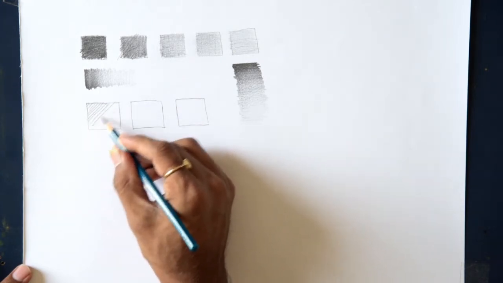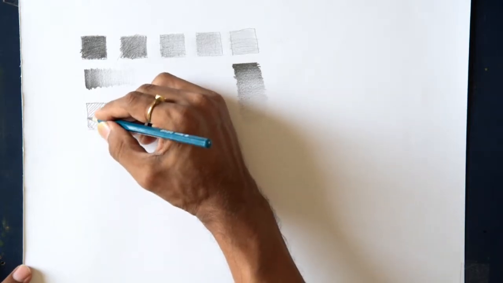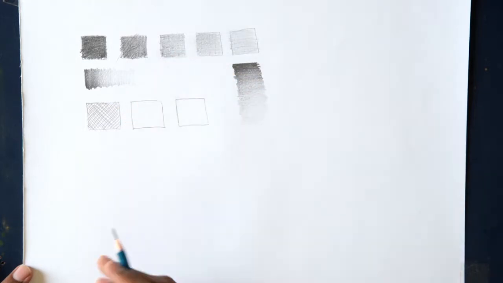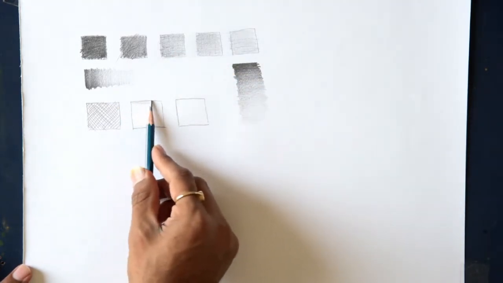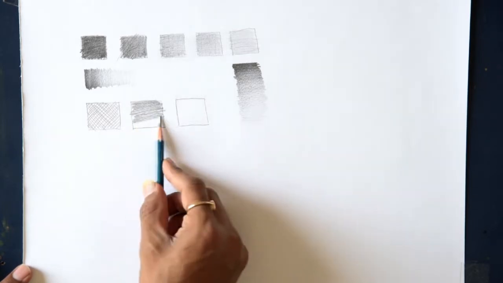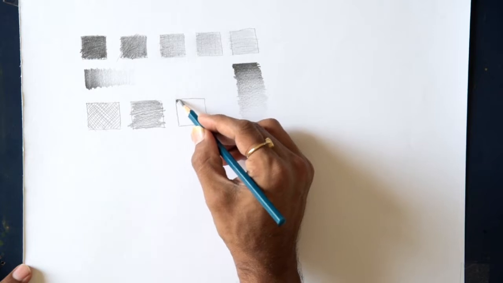There are different types of textures you can create. It depends on which types of textures you like: line textures, dotted shading, smooth shading, and it also depends on the object's surface texture. You can also experiment with this.